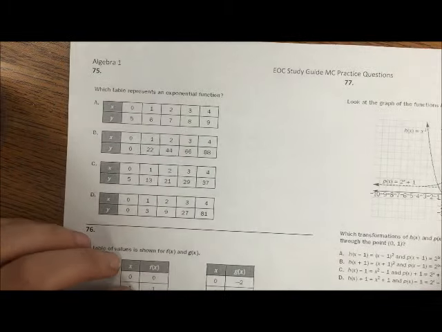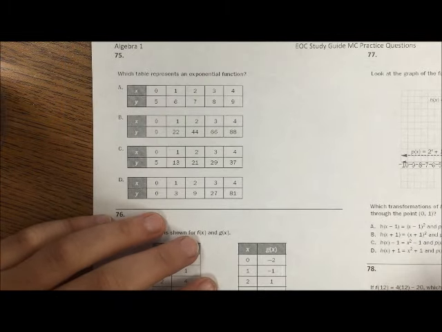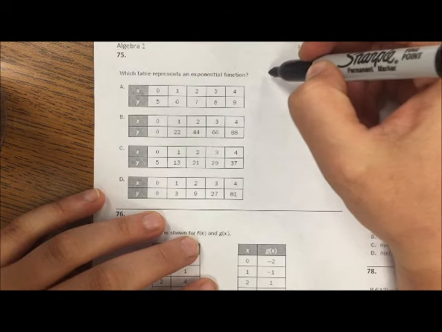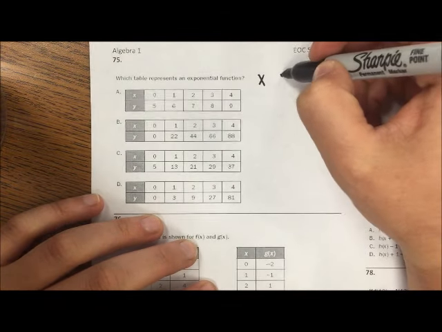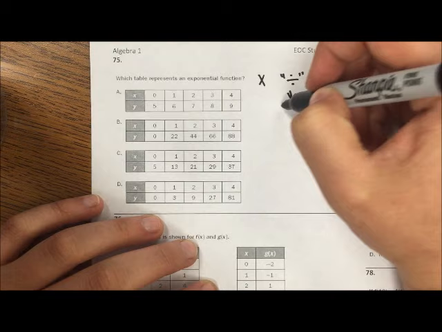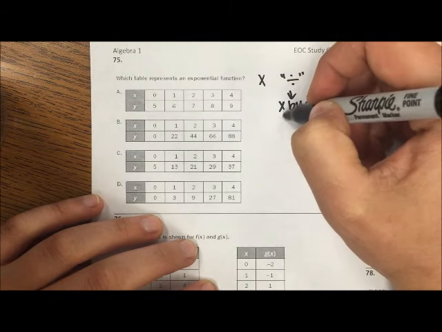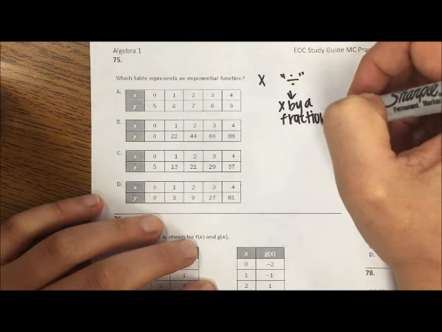All right, 75 through 78. Which table represents exponential? So remember, exponential is when you multiply, or we can say divide, but remember division is really multiplying by a fraction. So let's look at our tables.